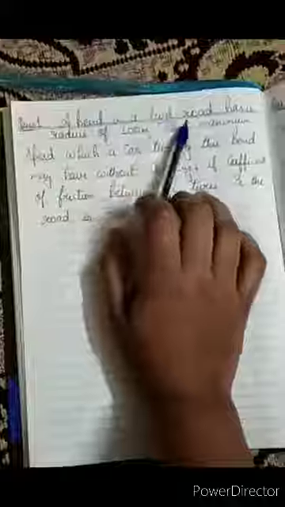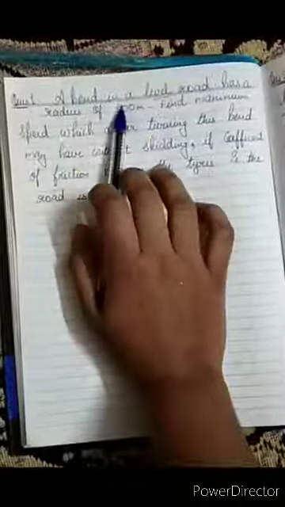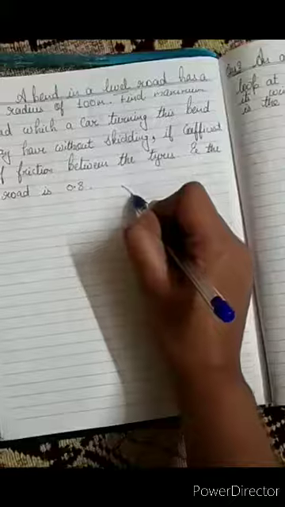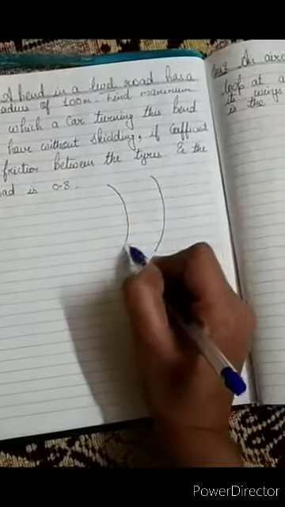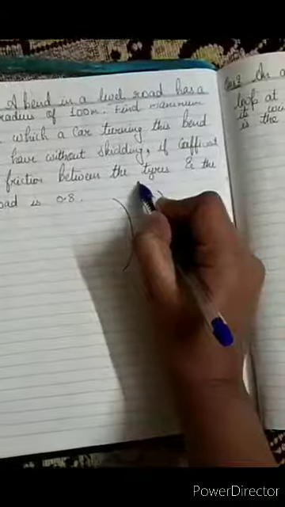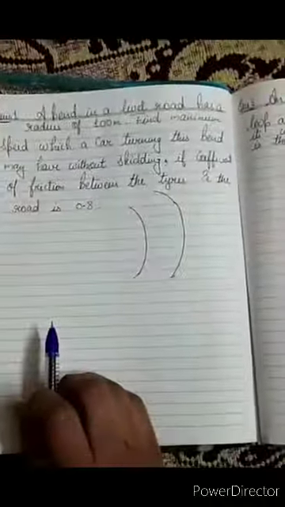A banked road in a level road has a radius of 100 meter. Look, this is a banked and leveled road. Okay, first of all, let's draw the figure first. This is a banked road and a leveled road. Leveled road means there is no theta. It means this road is not banked and has a radius of 100 meter.